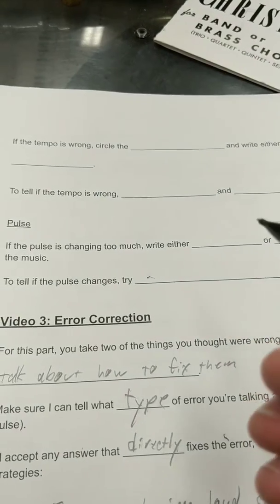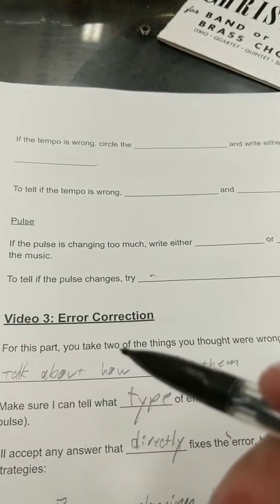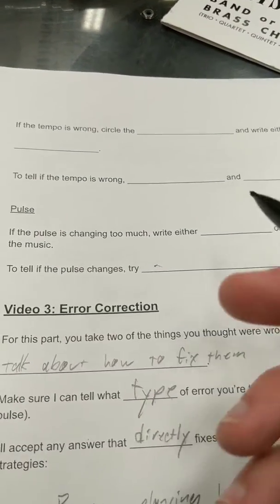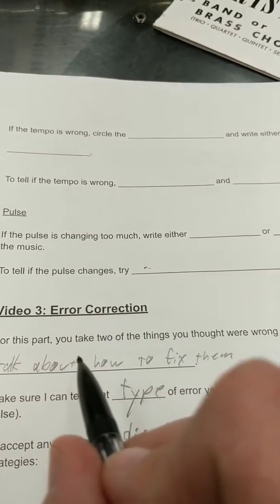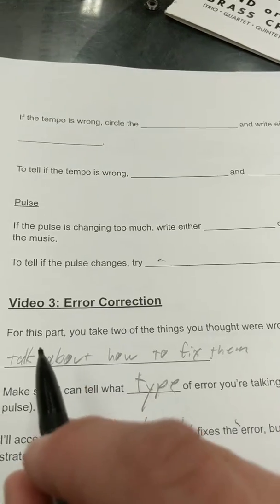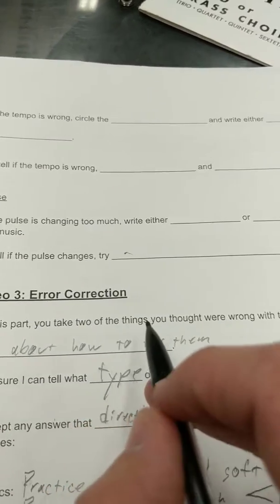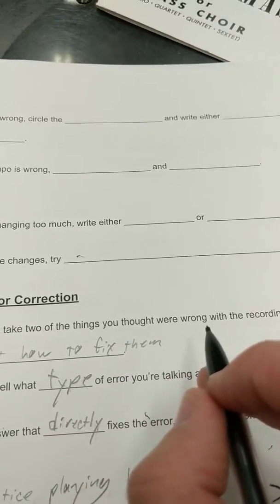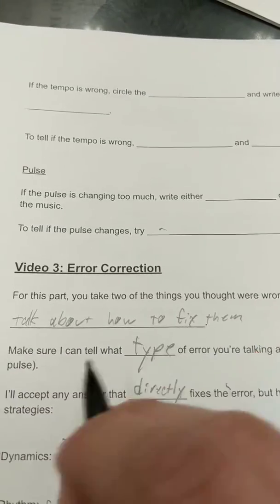So we just talked about how to figure out if there's something wrong with the recording. Now we have to talk about how to fix anything that we think is wrong with that recording. So for this part, you take two of the things that you thought were wrong with the recording, and you talk about how to fix them.